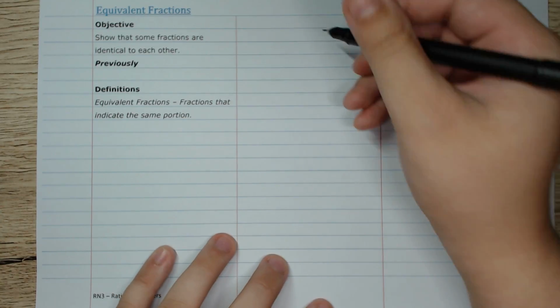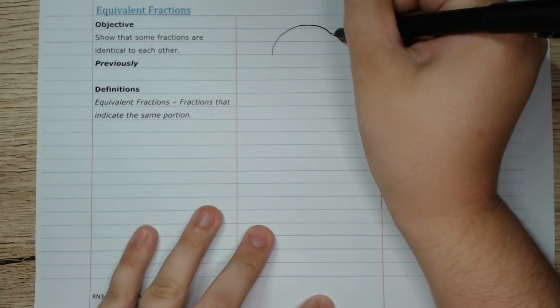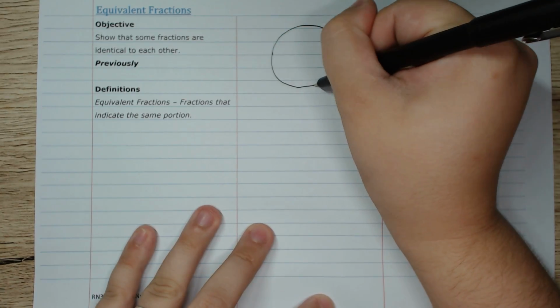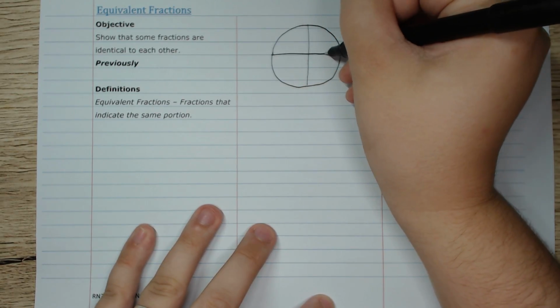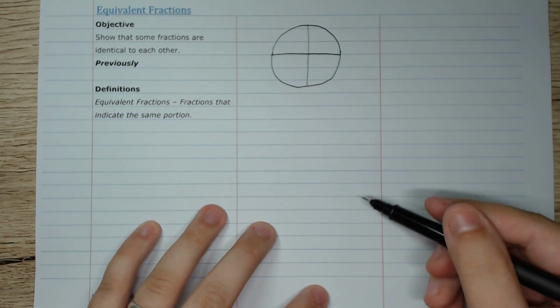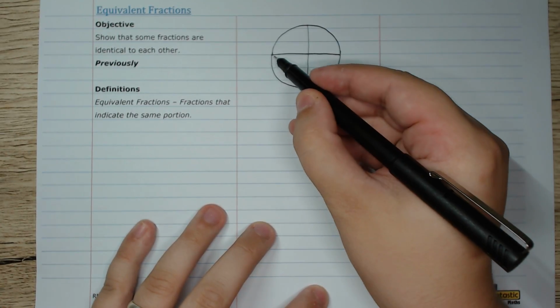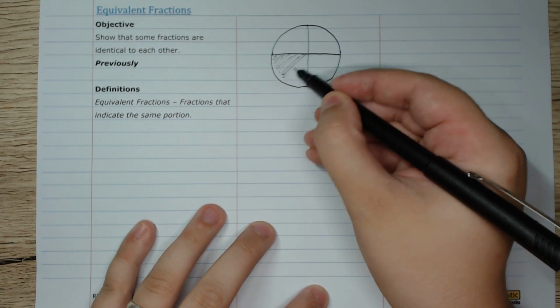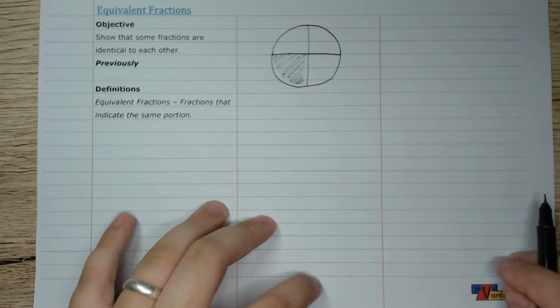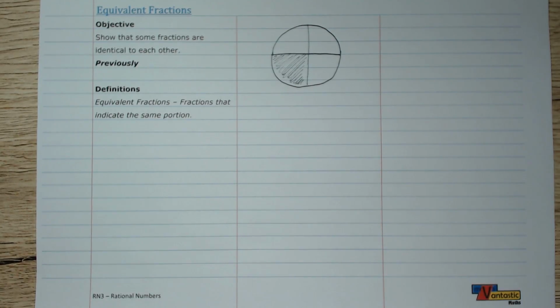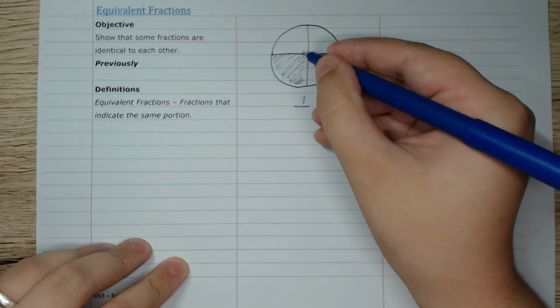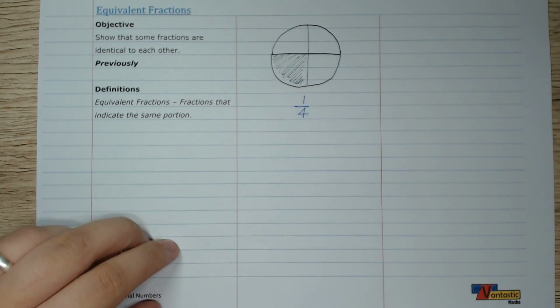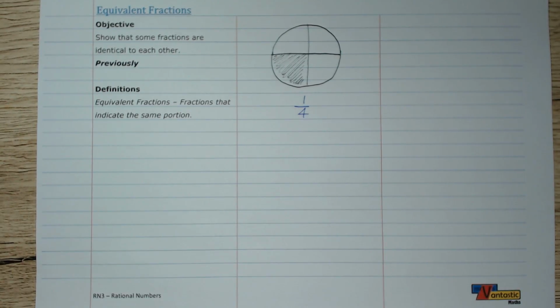So, suppose I have here a pie that has been cut into quarters, and we've eaten 3 parts of the pie, so we only have 1 part of the pie left. What fraction of a pie do I have? Well, I hope you can see quite easily that that is 1 part out of 1, 2, 3, 4 total parts. So the fraction is 1 over 4.